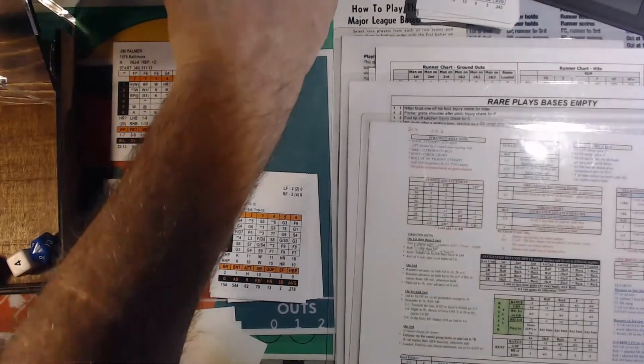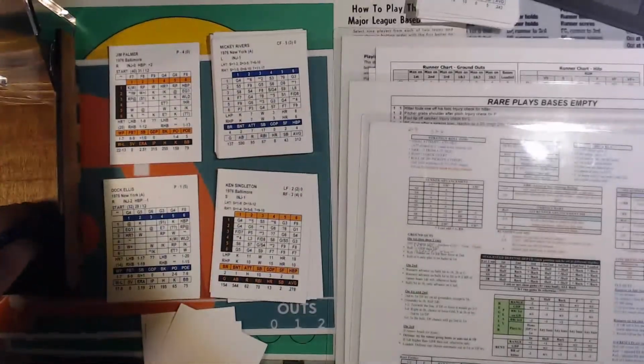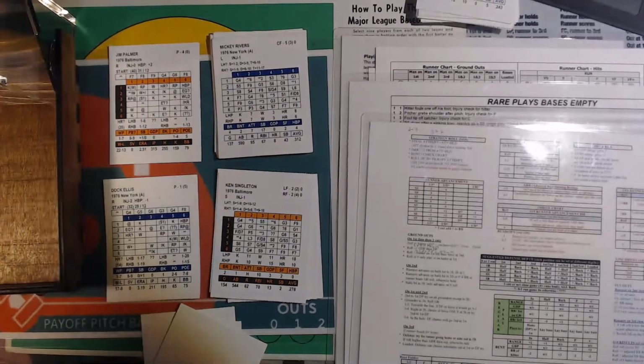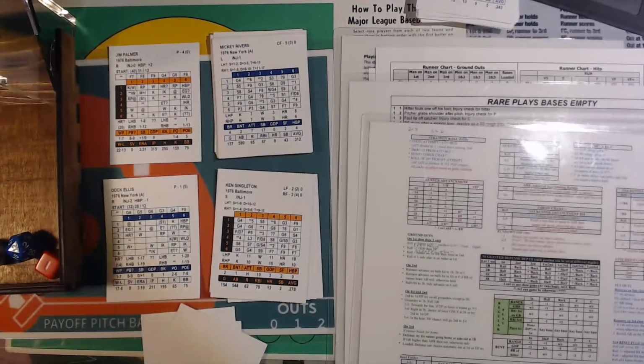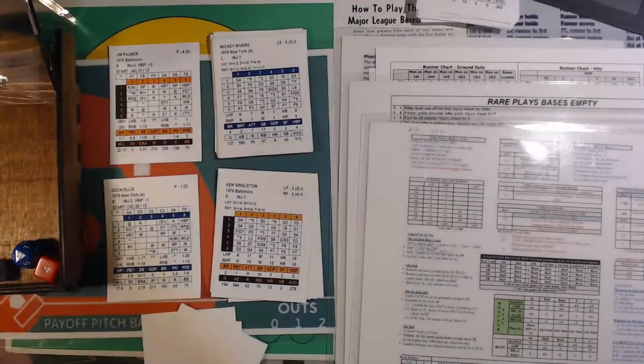One-out double. So Mason is at second. Mick the Quick. Here's the pitch from Jim Palmer. That's a 1-4. Yanks are up 1-0. That's a blank. And a 4-3 is going to be a ground ball to the second baseman. That's going to allow Mason to get to third.